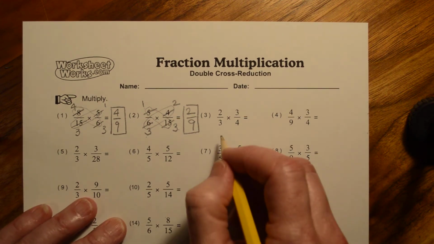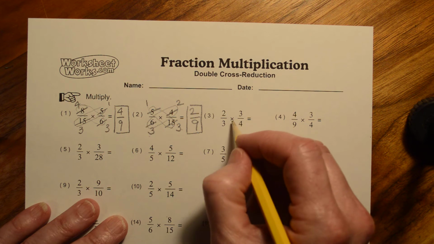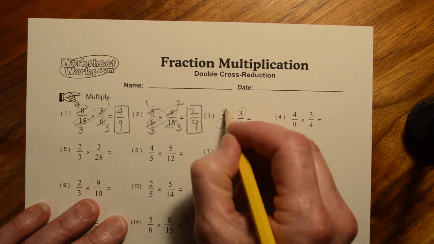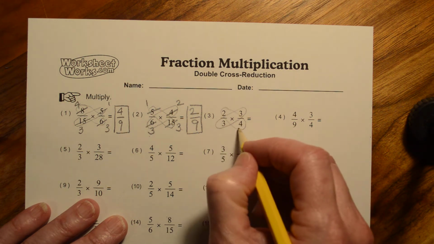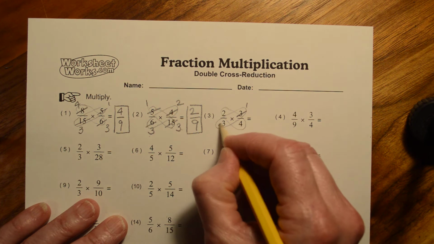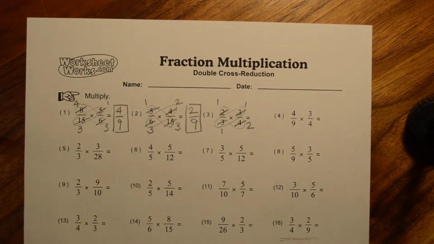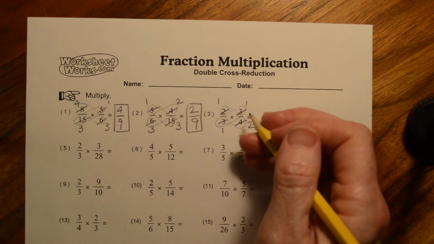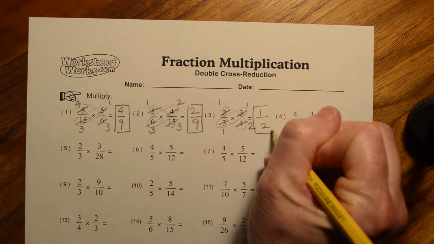All right, if you want to stop this video and do these on your own and then come back just to check your answers, that's fine. Here I'm going to go along this diagonal and this diagonal. Again, notice I'm doing them very lightly because I don't want those to become the focus. But here 3 goes into 3 once, 3 goes into 3 once, 2 goes into 2 once, and it goes into 4 2 times. All right, then 1 times 1 is 1, 1 times 2 is 2, so our answer is 1/2.